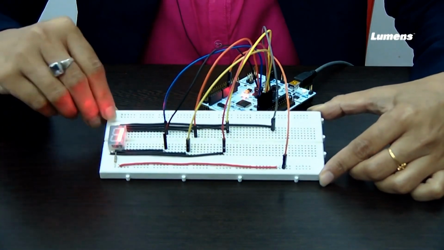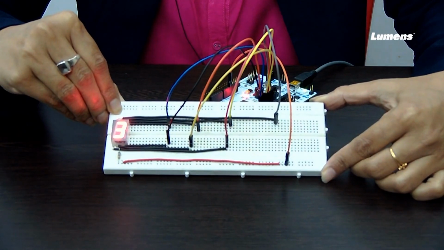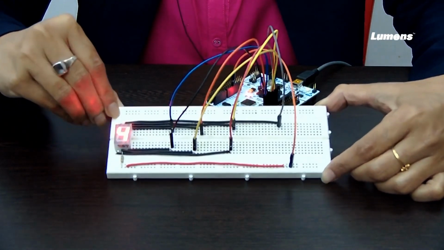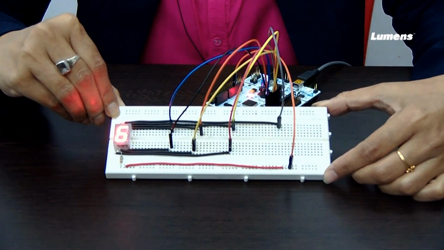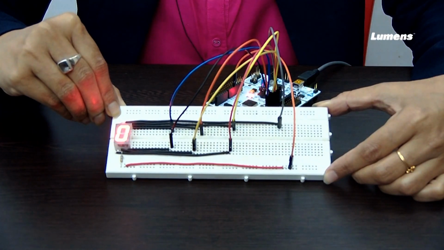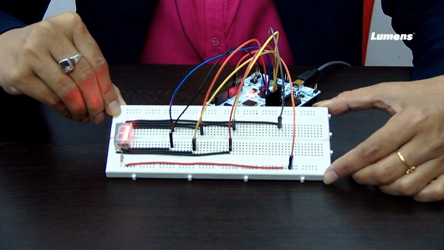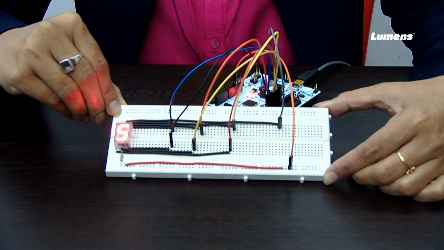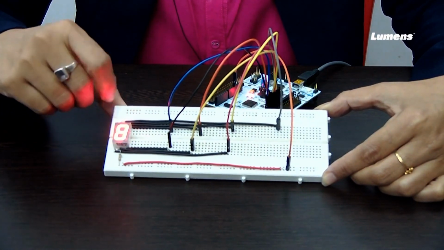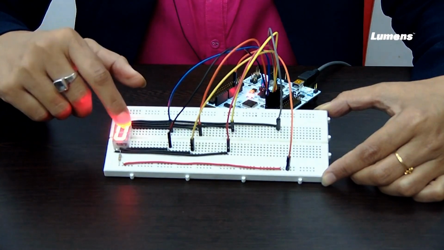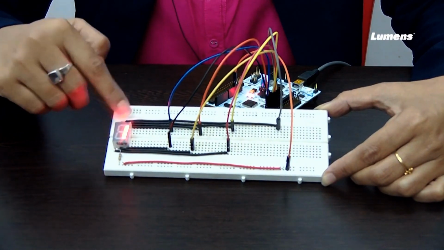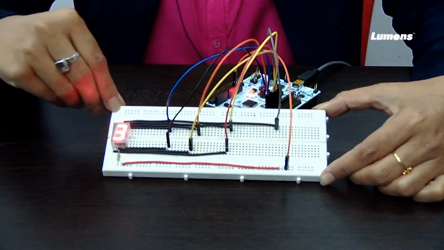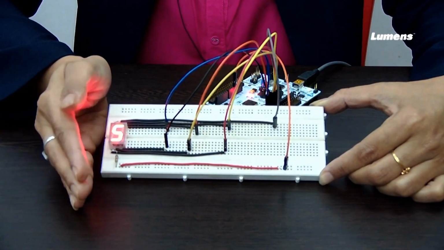Now you see what is happening. It is glowing each one of the segments for that particular numerical value. If it is 1, you see that only 2 segments are glowing. If it is 7, 3 segments are glowing. If it is 8, mostly all the segments are glowing. So, this is how you have to pass that particular code such that it will glow.